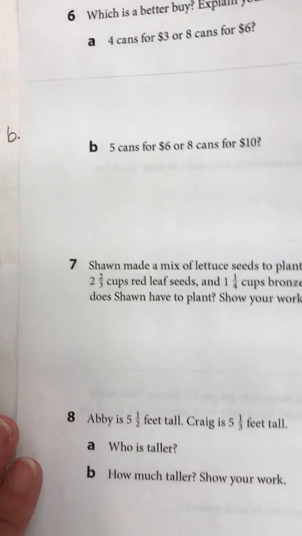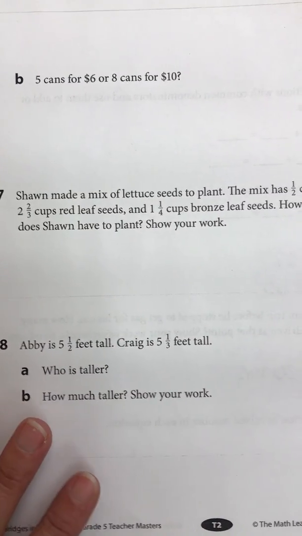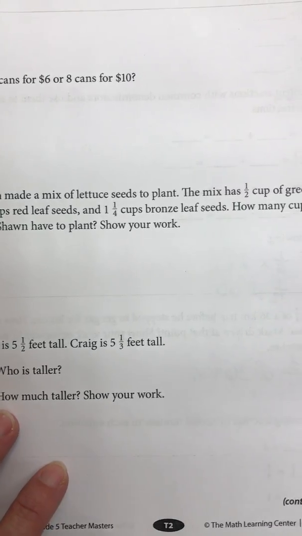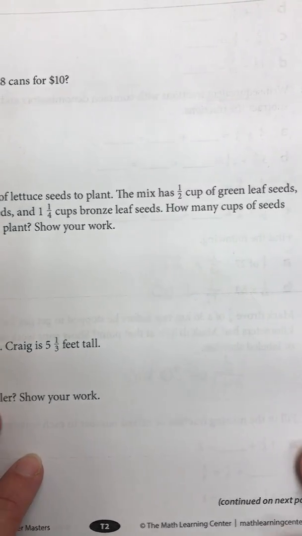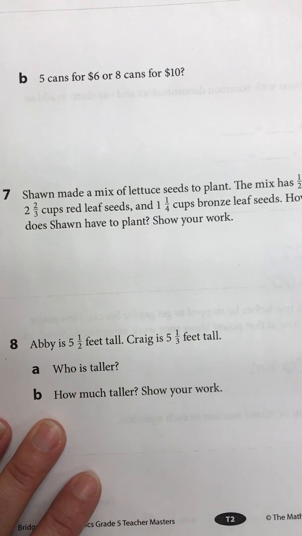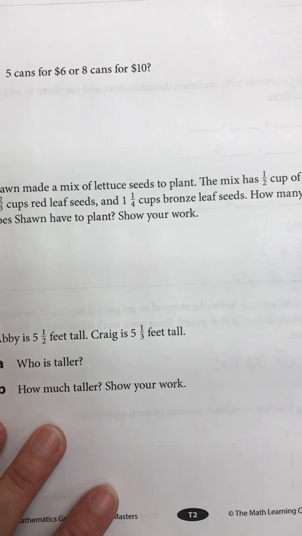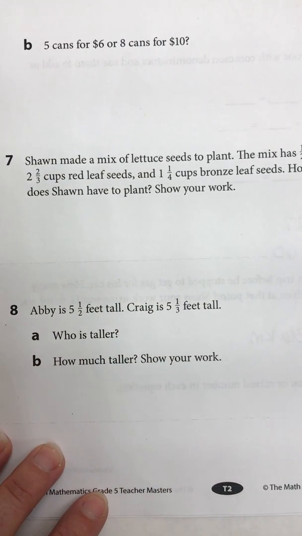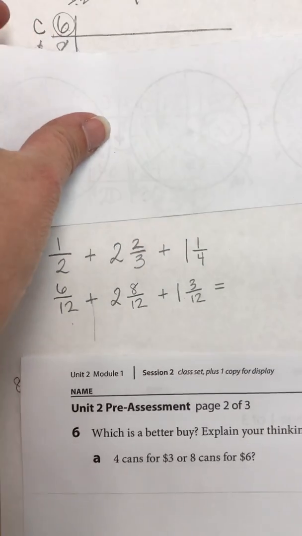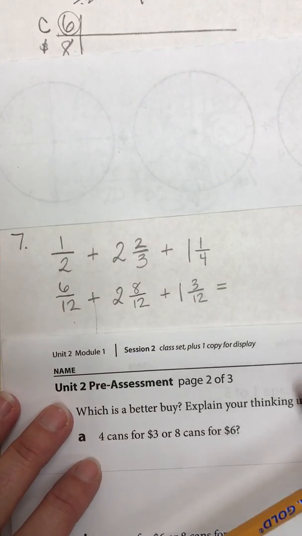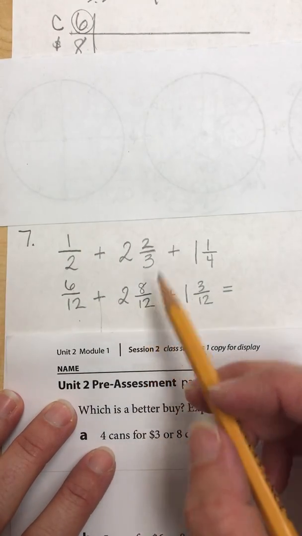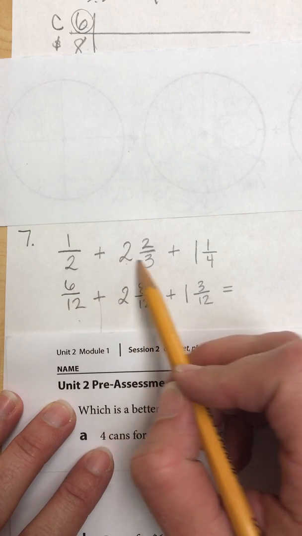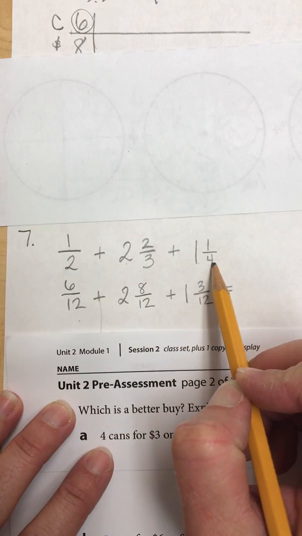Excuse me. Looking at number 7, Sean made a mix of lettuce seeds to plant. The mix has 1/2 cup of green leaf seeds, 2 2/3 cups red leaf seeds, and 1 1/4 cups bronze leaf seeds. How many cups of seeds does Sean have to plant? Show your work. All right, for this problem, I went ahead and created common denominators. So we had 1/2 plus 2 2/3 plus 1 1/4.